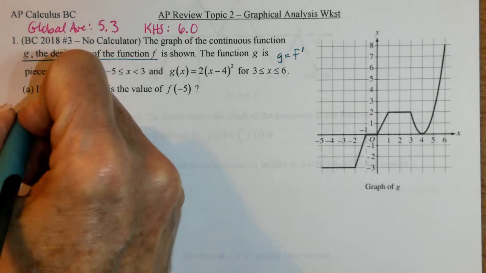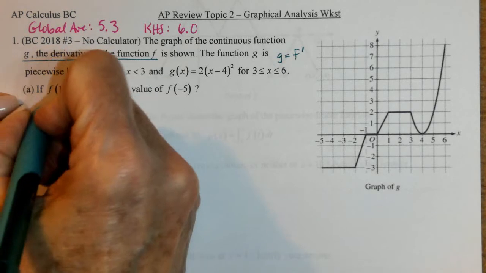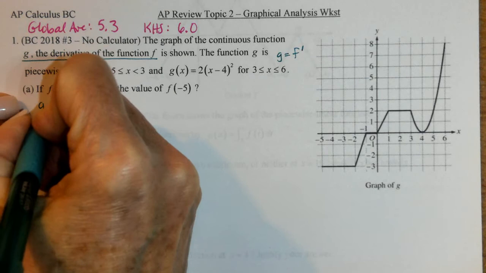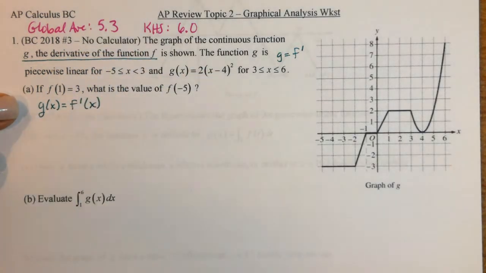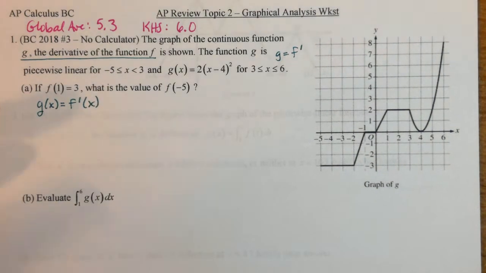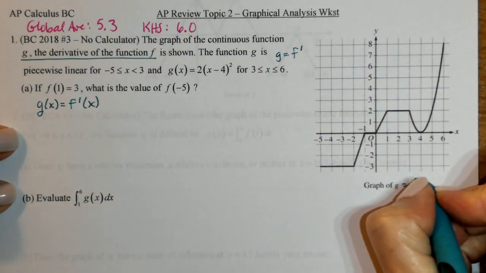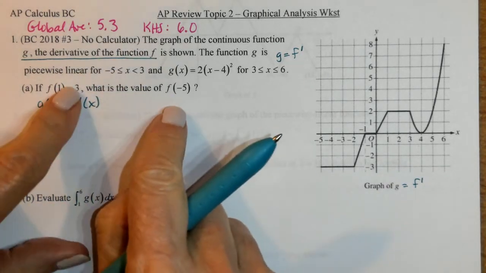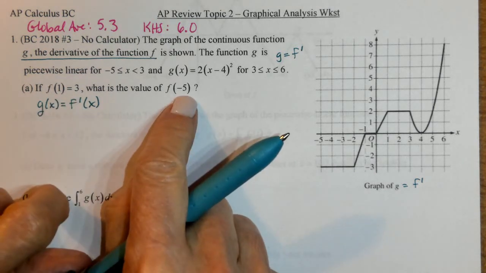I will write that when I need it, and I'm going to need it right away because they're asking me a question about f. So g is f prime. I don't really have to write it because they gave it to me, but it'll help me keep things straight. So this graph of g is also the graph of f prime. I'll remember that. So in this first part, they give me a value of f, and they want me to find another value of f.